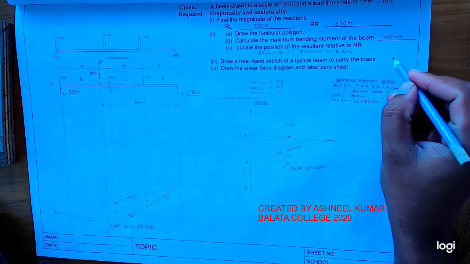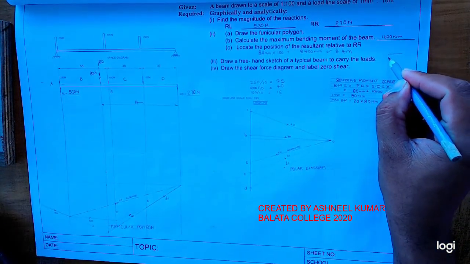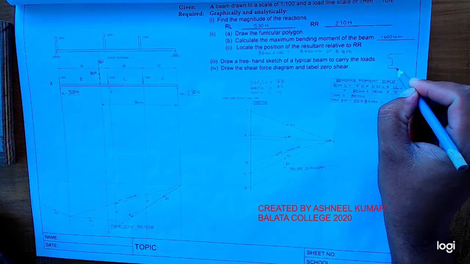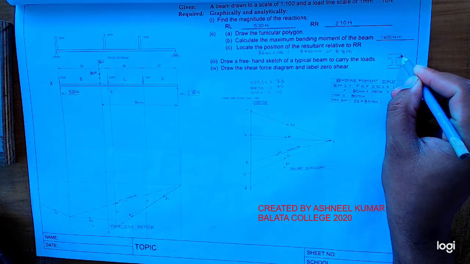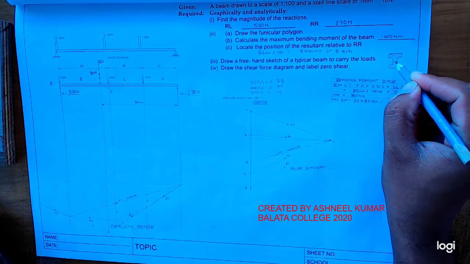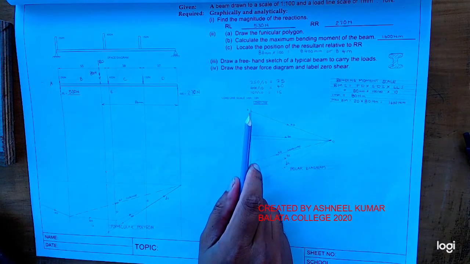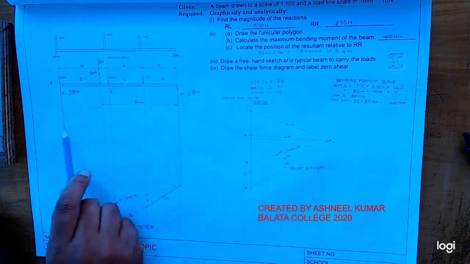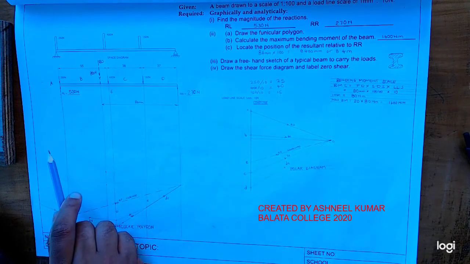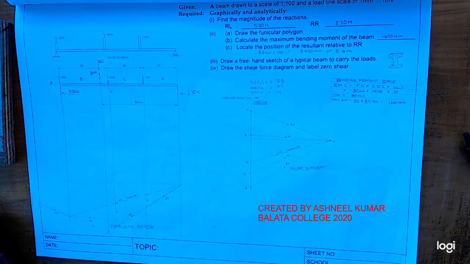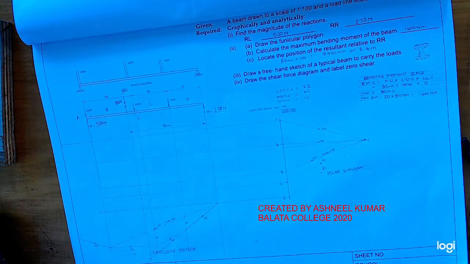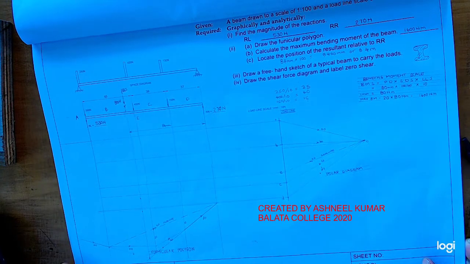A freehand sketch, you can simply draw an I-beam there, freehand. Draw a shear force diagram and label 0 shear. So to get the shear force diagram, first of all, you need to take all those forces this side, and then from there we'll outline. Right, I have taken all my forces this side. Now I'm going to outline.